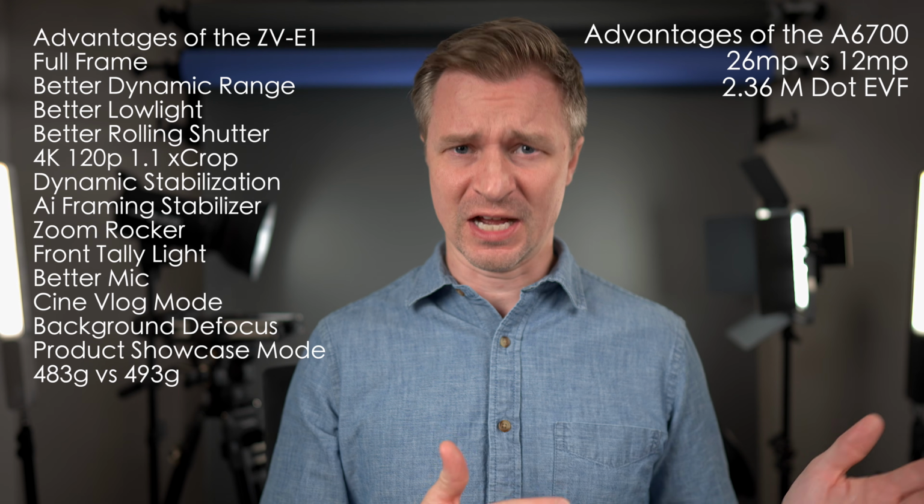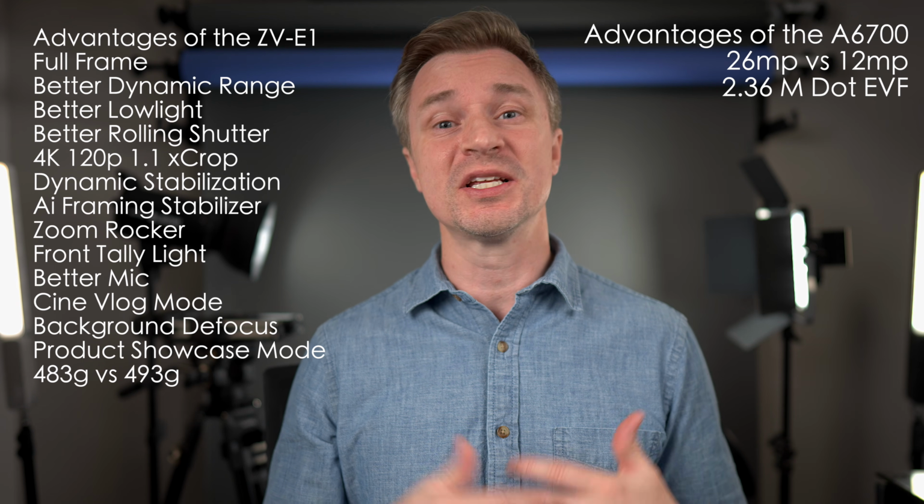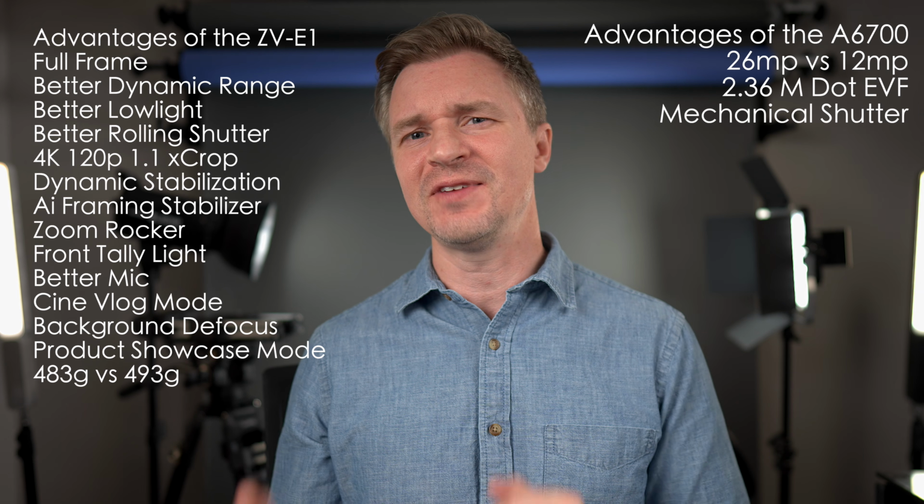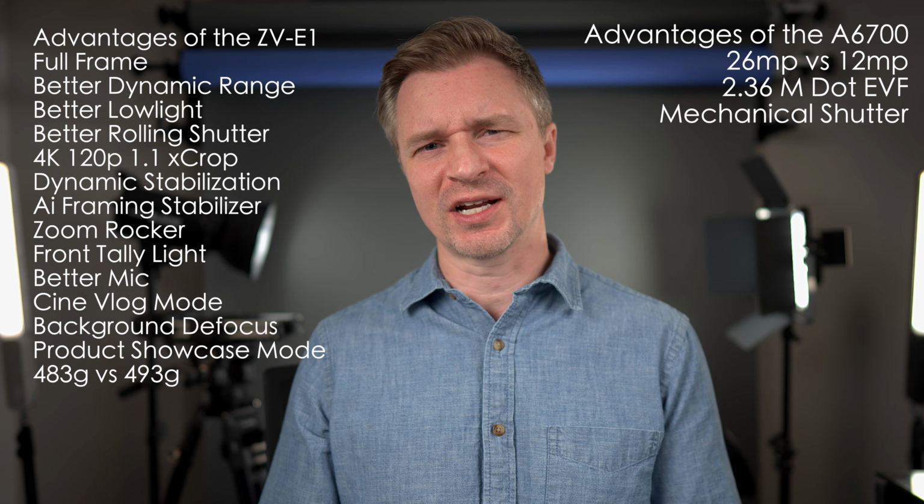Now, another thing photographers are probably going to pay attention to is mechanical shutter. The A6700 has mechanical shutter. The ZV-E1 only has electronic shutter.